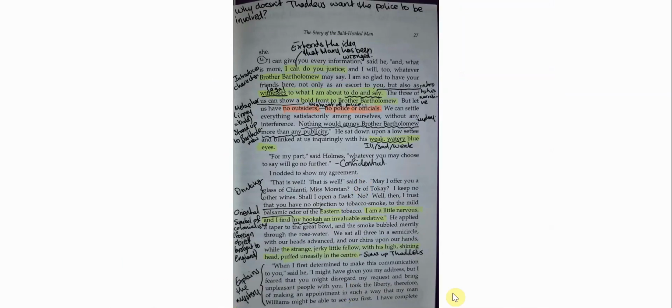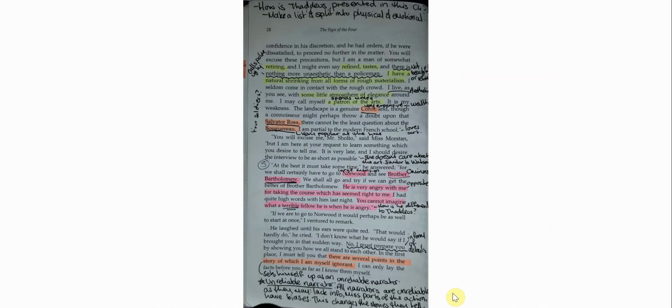So let's continue. I have complete confidence in his discretion, and he had orders, if he were dissatisfied, to proceed no further in the matter. You will excuse these precautions, but I am a man of somewhat retiring, and I might even say refined tastes, and there is nothing more unaesthetic than a policeman. I have a natural shrinking from all forms of rough materialism. I seldom come into contact with the rough crowd. I live, as you see, with some little atmosphere of elegance around me. I may call myself a patron of the arts. It is my weakness.